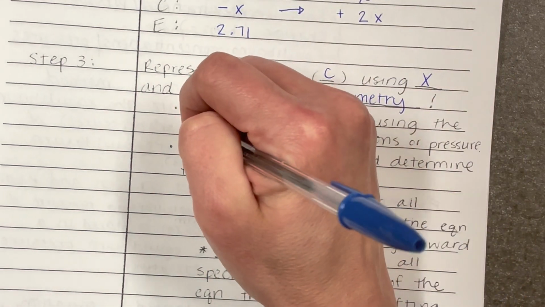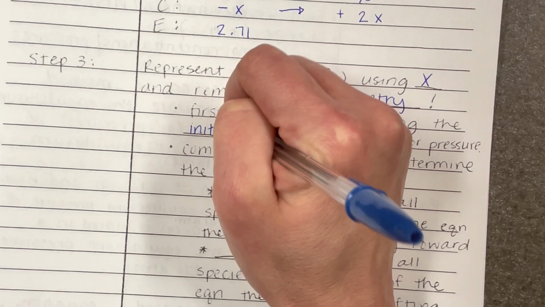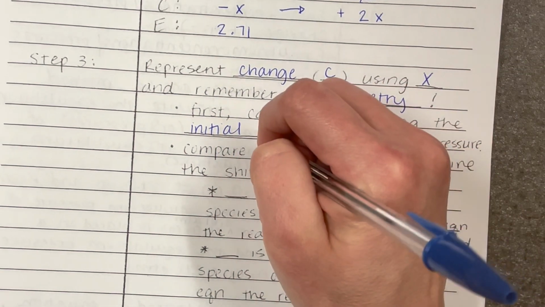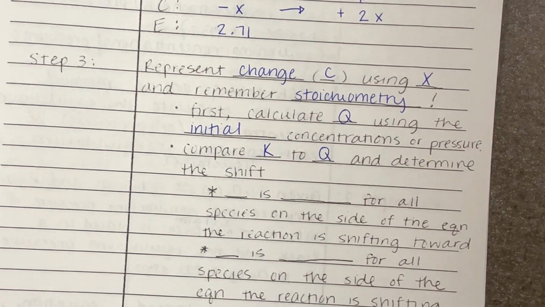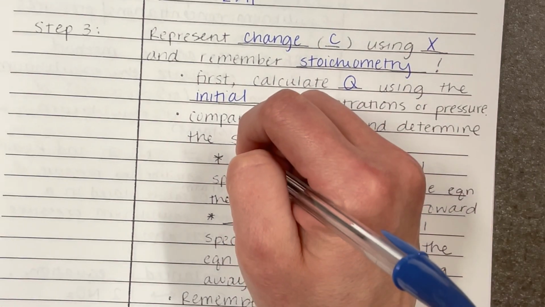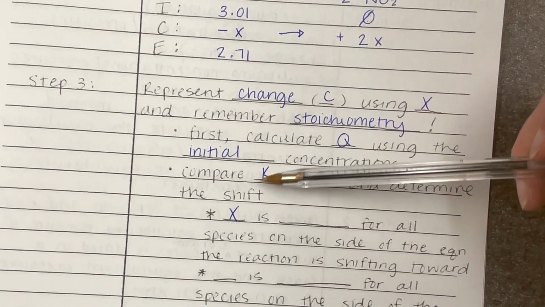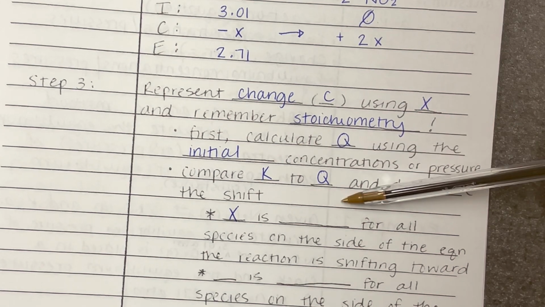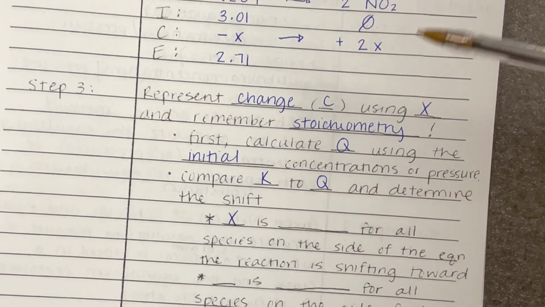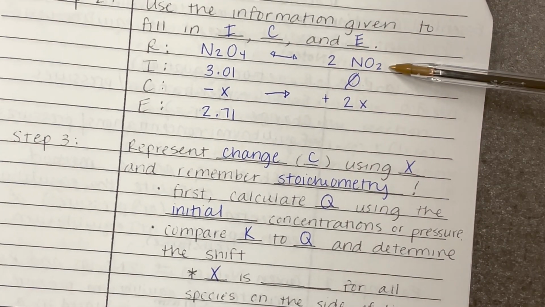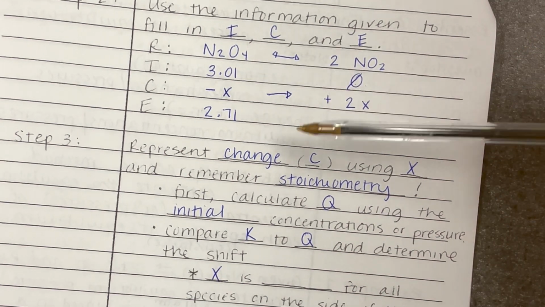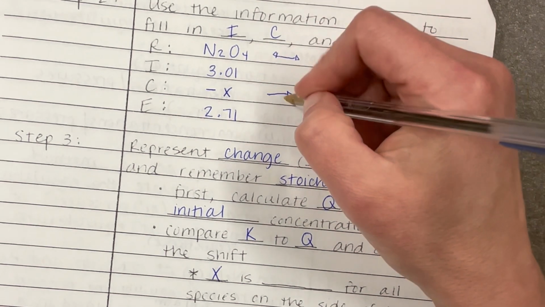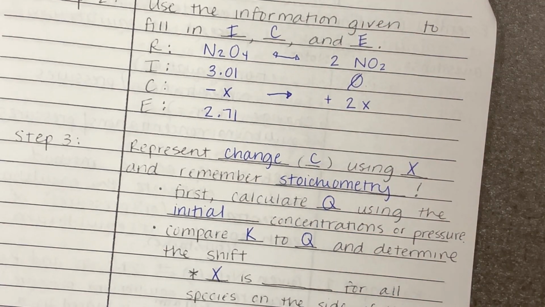You can calculate Q using the initial concentrations and pressures. You can compare K to Q and determine which way it's going to shift, okay? And so that's what I was saying. We actually didn't have to do that step here. There was nothing we needed to use to calculate a reaction quotient. Instead, we just knew that product had to be made because there was no product to start the reverse reaction. So this reaction absolutely had to go forward. There was no way that it was going to go in reverse. And so we didn't have to do that step really.